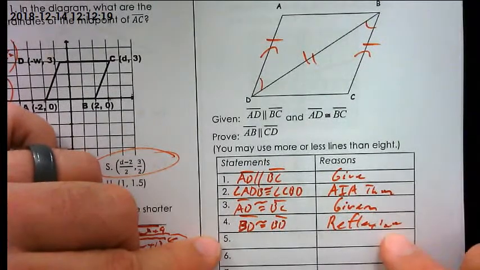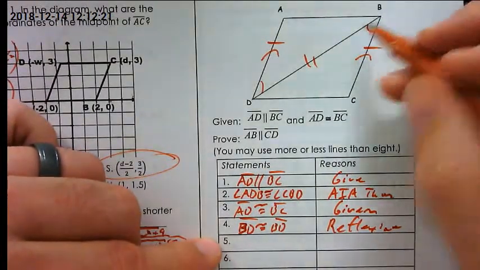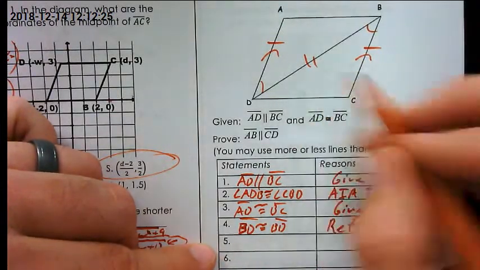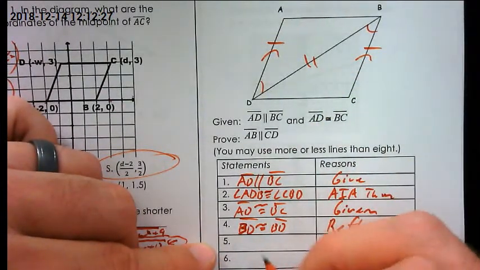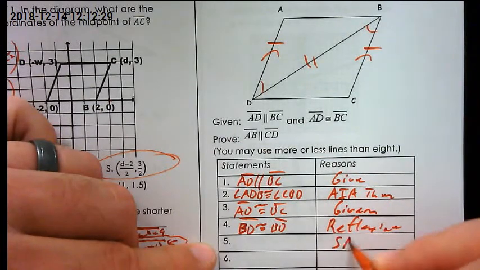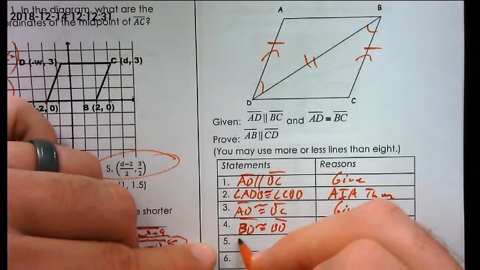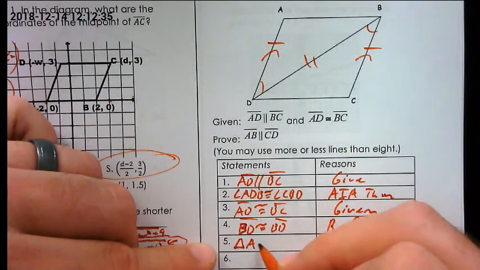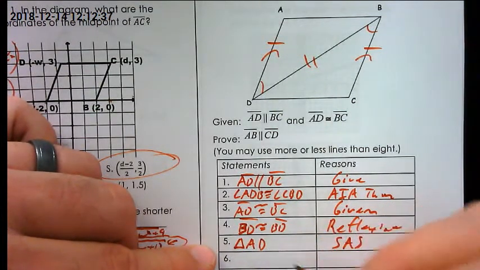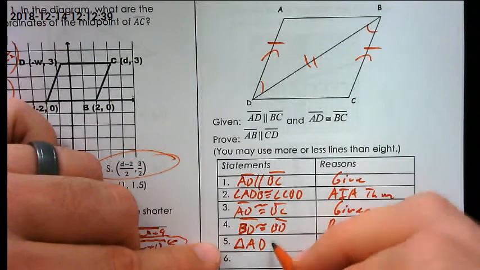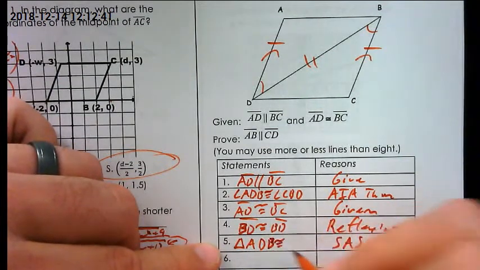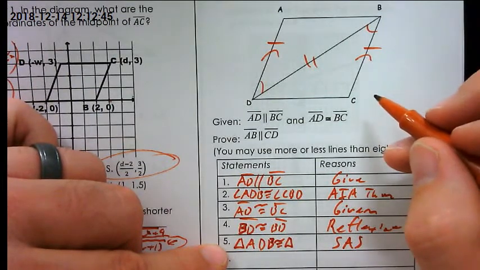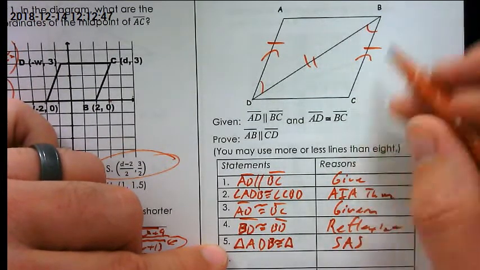All right, so we have reflexive. You now have 3 parts. These 3 parts are congruent. So we have 2 sides and an included angle. So by SAS, you can say the triangles are congruent. Triangle ADB is congruent to triangle CBD.